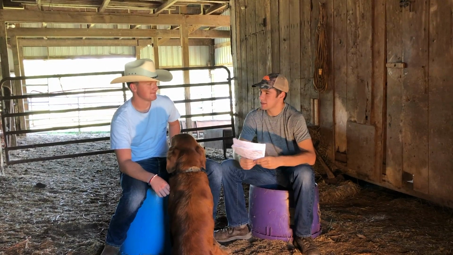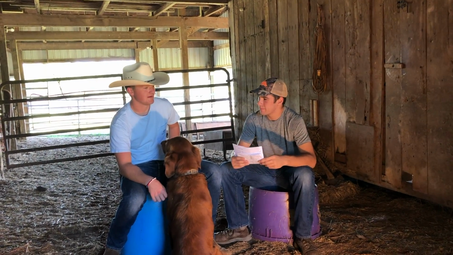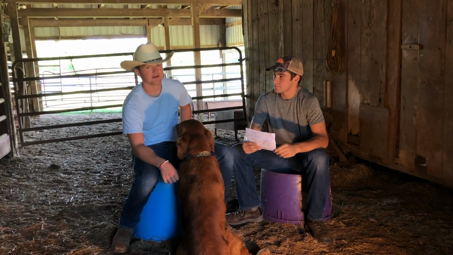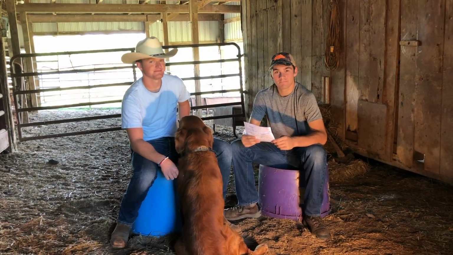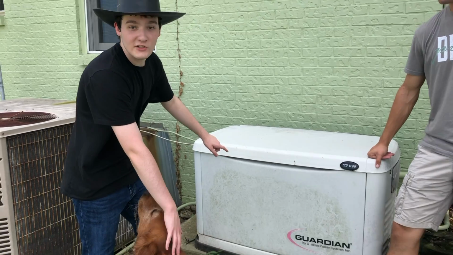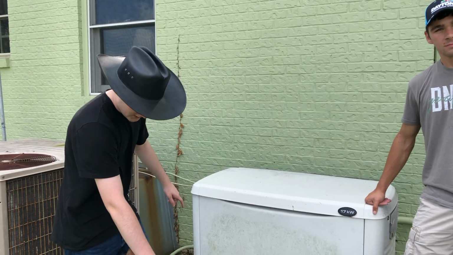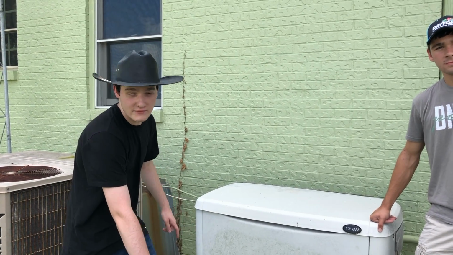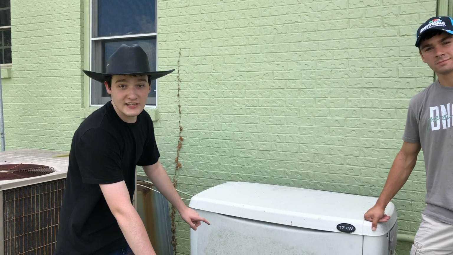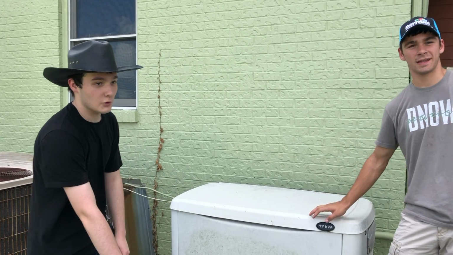And the chloroplasts. That's an important part of the cell. What do they do? Well, I'll let Michael explain that one at the generator. The generator is most similar to the chloroplast because the chloroplast turns sunlight into energy for the plant, and this turns gasoline into energy for the house. Trusty old thing on the farm, ain't it?